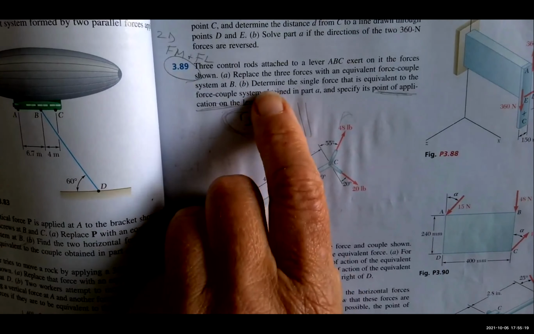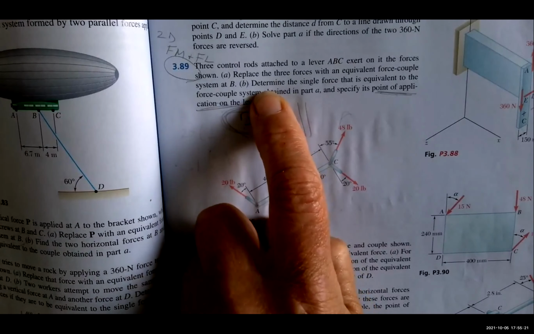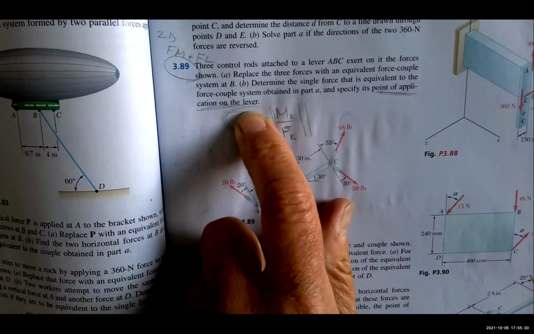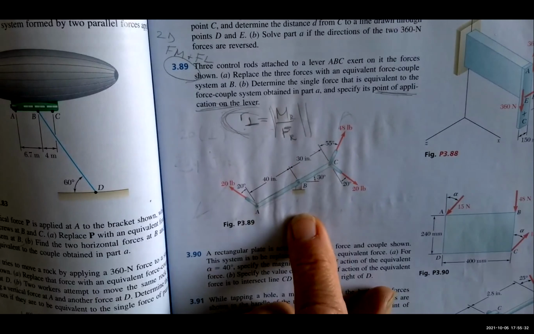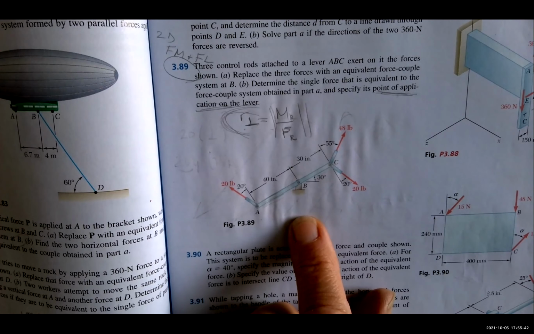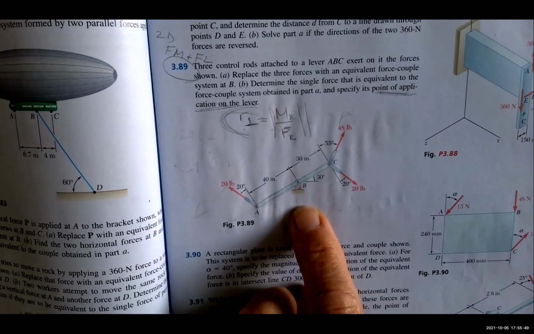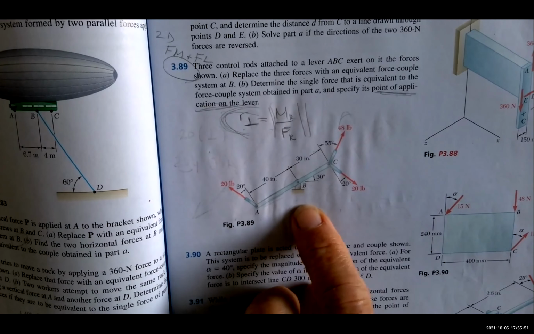I don't think you have to do it for homework, but it says, and now I'm on Olivia, determine the single force that is equivalent to the force couple system obtained in part A and specify its point of application on the lever. What kind of problem is that? Olivia? Okay, Othello? That sounds like a force location. Correct, because they're asking you to find the point of application. So Othello, what are the steps in a force location problem?